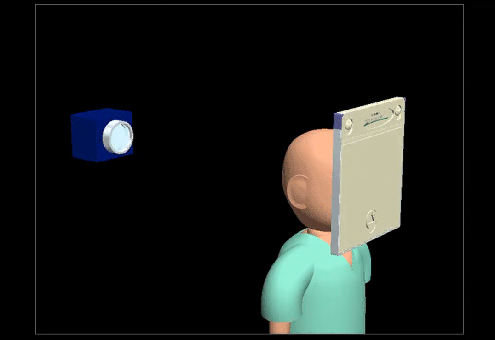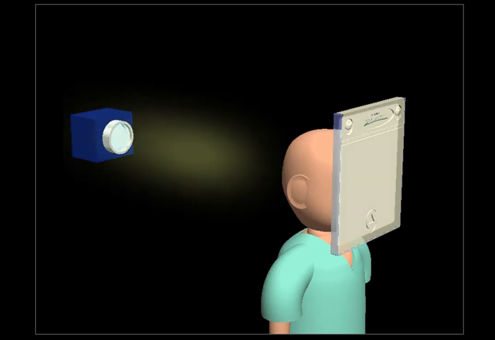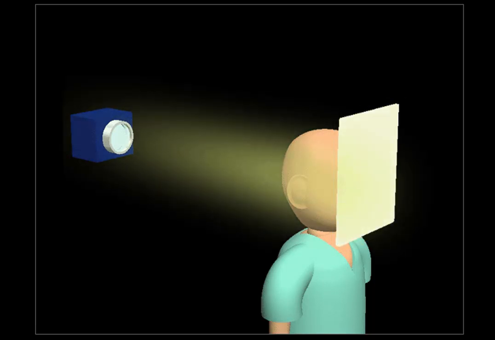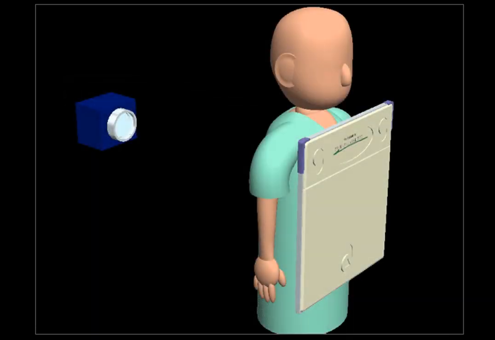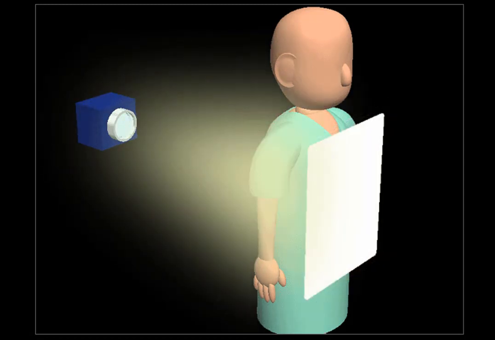Now let's see how to take X-rays in detail using a routine example. As we've seen, you must use a cassette. And this is how it goes. First we do the head. Then we do the chest.